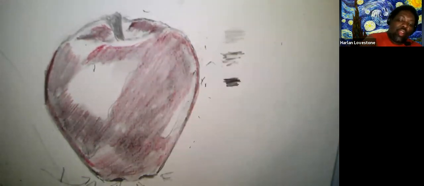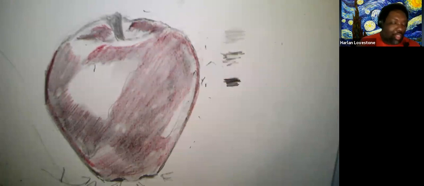I'll go back in and try to make this a little bit darker on the stem. It's really dark here. And even on the stem, you can see there are areas of it that are a little bit darker. You can't see my picture, but on the far right, it's a little bit darker than the rest of the stem of the apple.